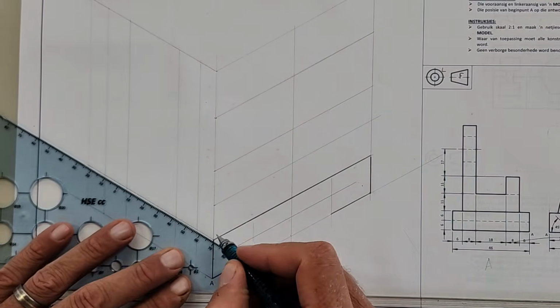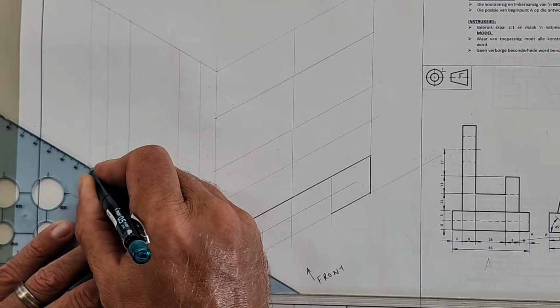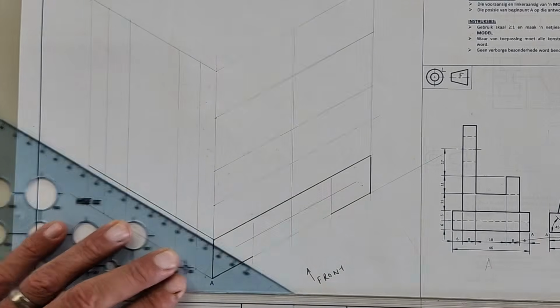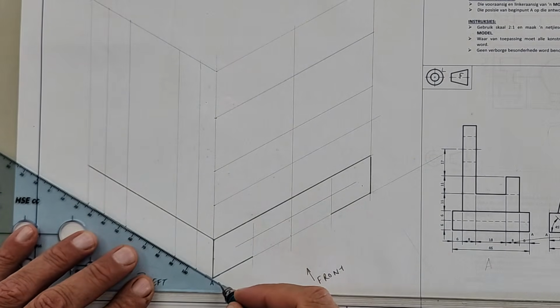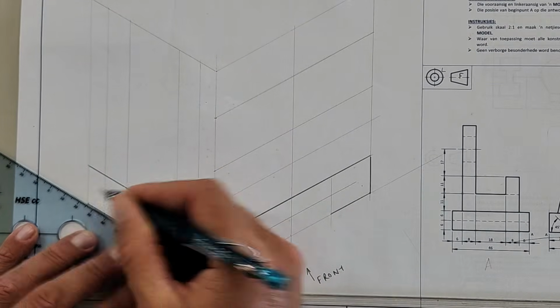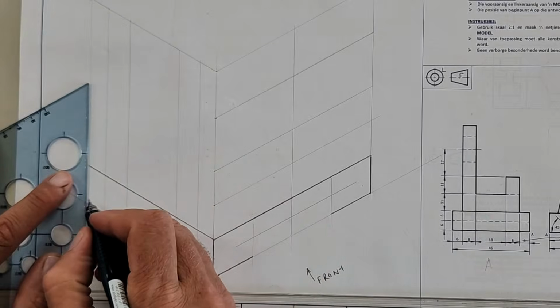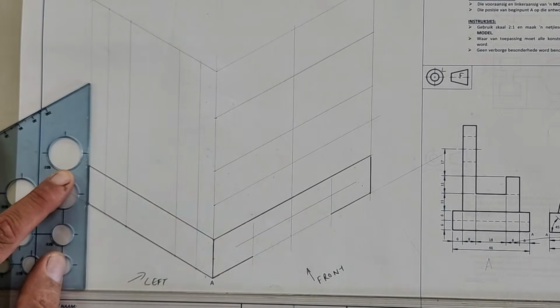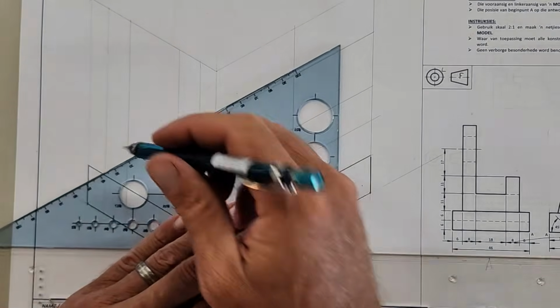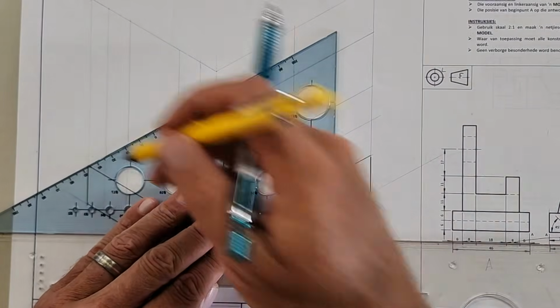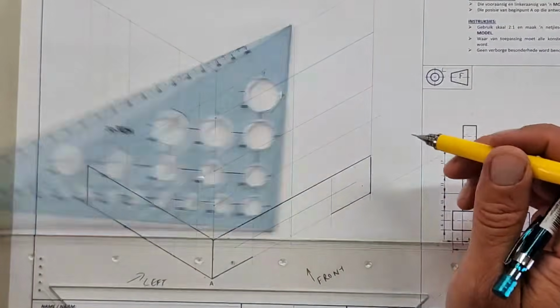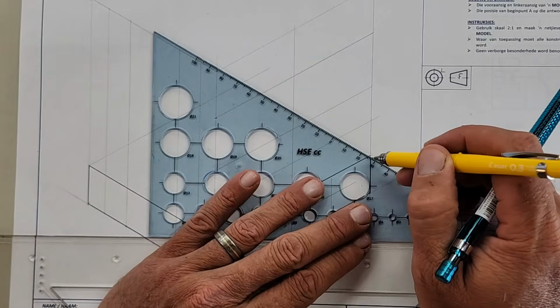On the left hand side, this surface here is this one, both of them. And upward. Okay, and that base, let's complete the base. Just in construction, that goes to the back. Same on this side.